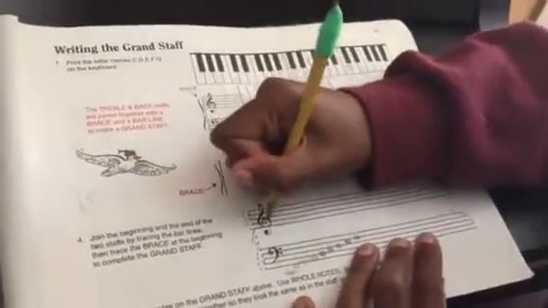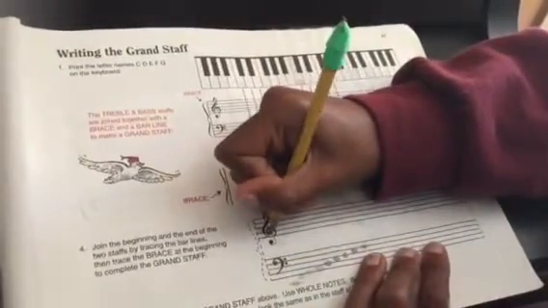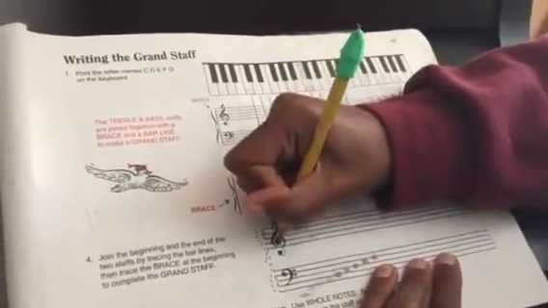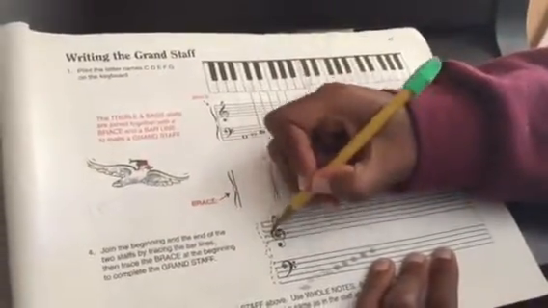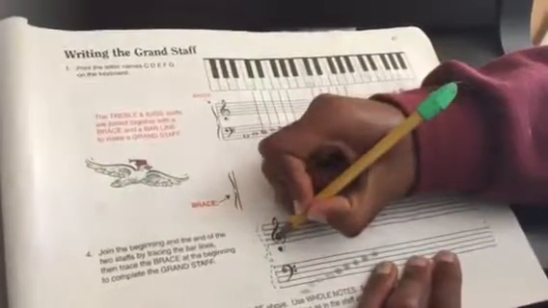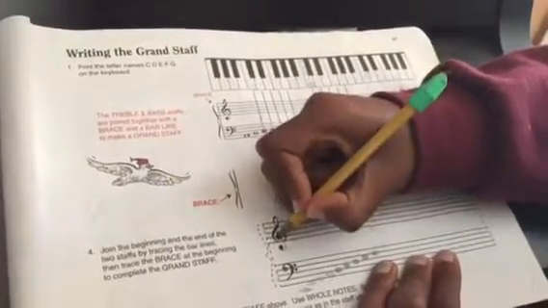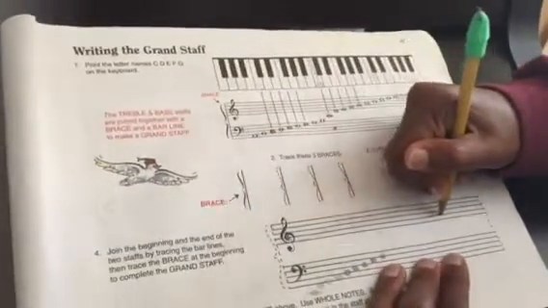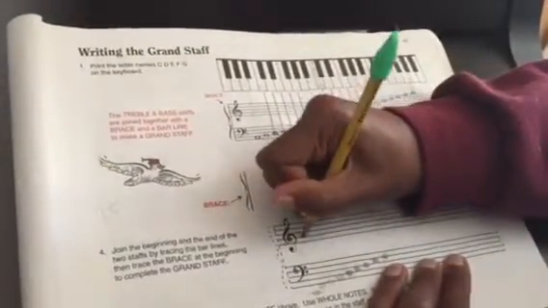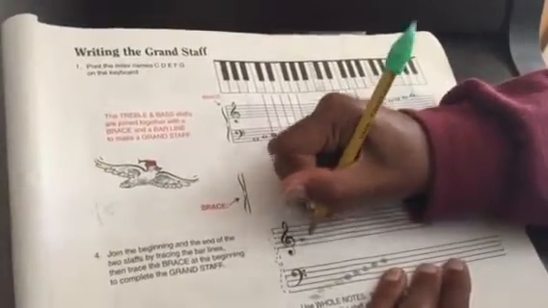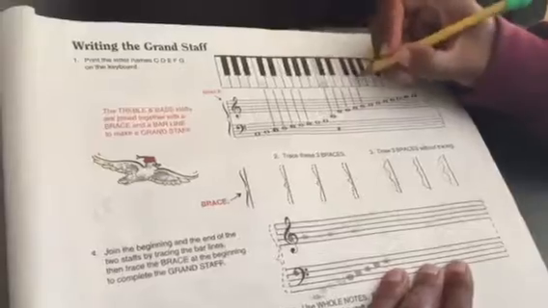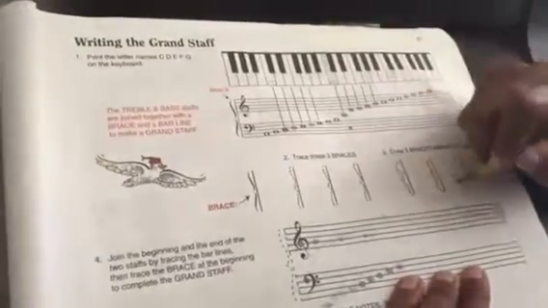What helps me is just imagining this dot right here on the letter G. Since this is a letter G, it is also placed on the line G right here. This entire line is G. So any note that is on this line is always going to be G, and it's going to be playing the same note, this note.